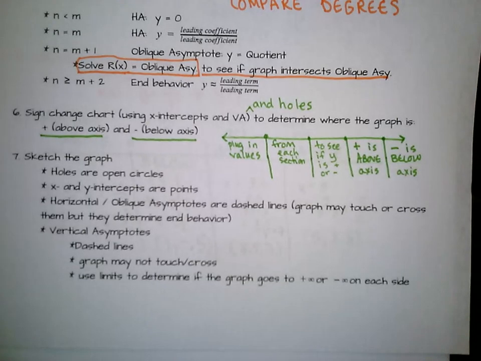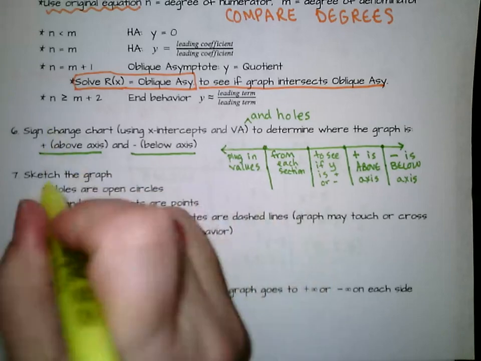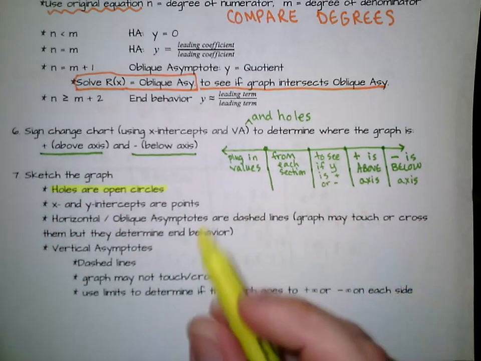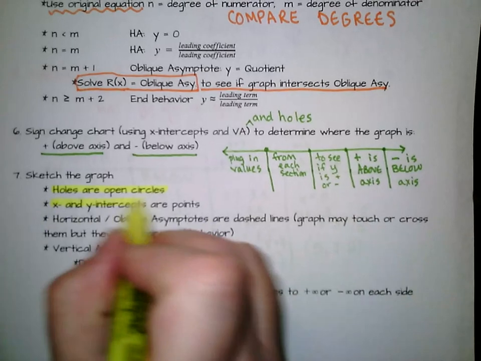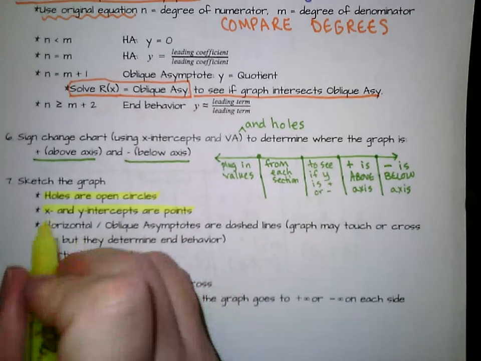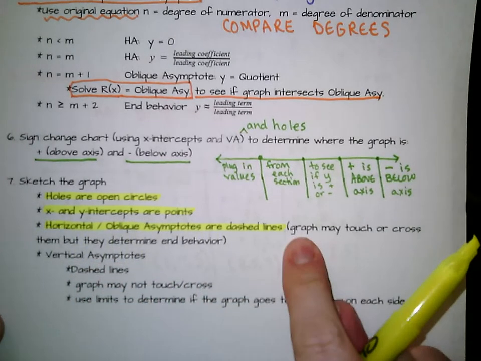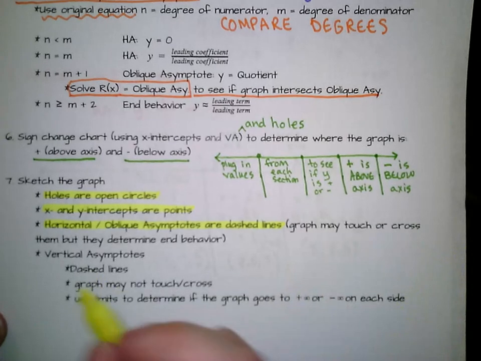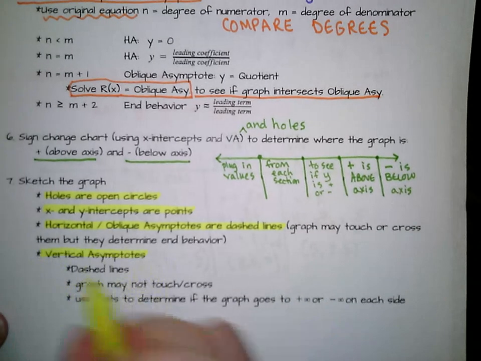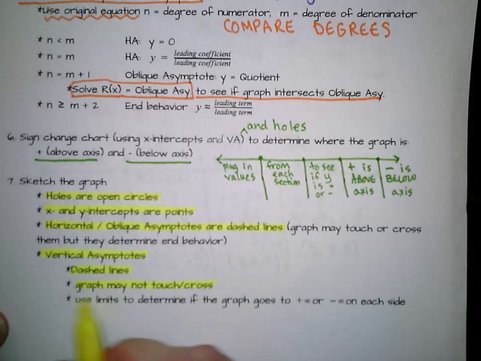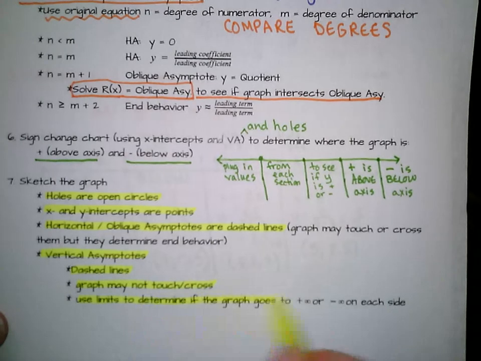Okay, found a highlighter. So we're going to put on the graph holes as open circles, x and y intercepts as points, horizontal and oblique asymptotes as dashed lines, remembering that the graph may touch or cross them, but they determine end behavior. And vertical asymptotes, they go on the graph as dashed lines. Your graph is not allowed to touch or cross, and we are going to use limits on each side.